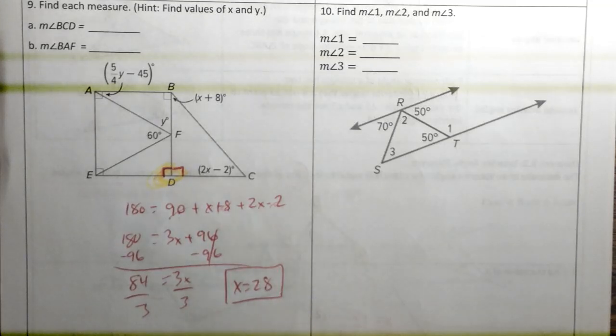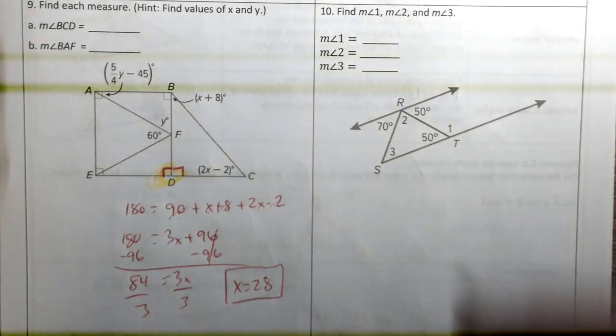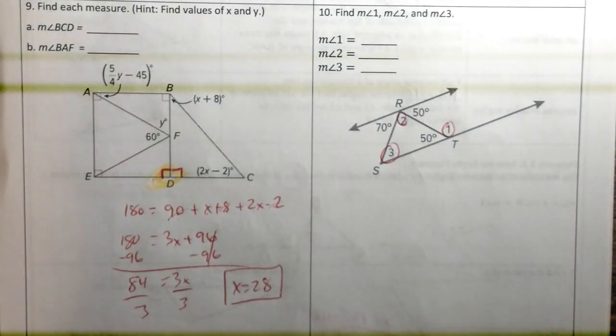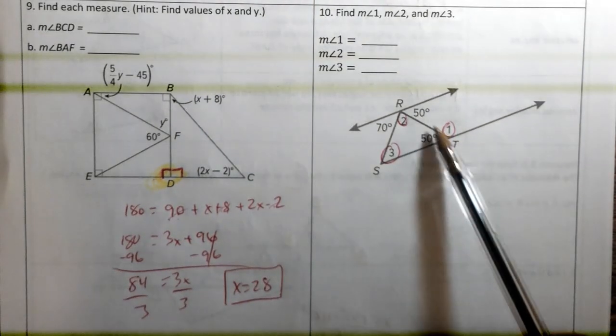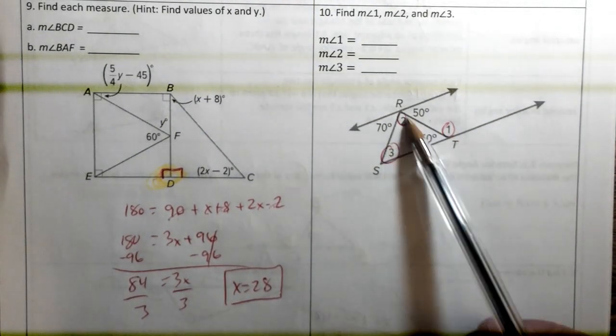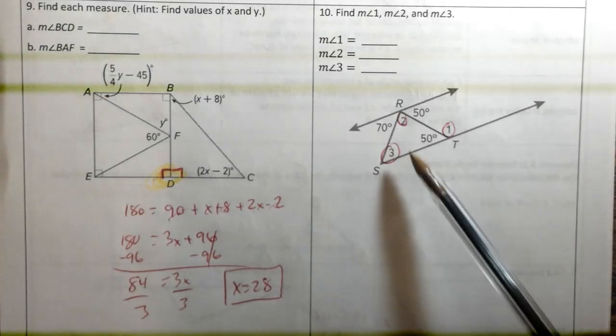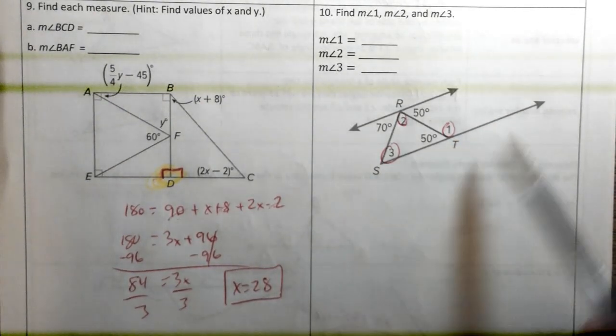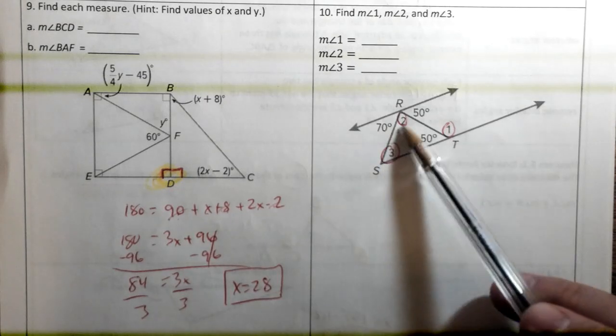All right, number 10. Find the measure of angle 1, the measure of angle 2, and the measure of angle 3. So 1, 2, and 3, even though I did those backwards. Okay. So, a couple of different ways we can do this. Granted, you guys are looking and saying, okay, well, here's the exterior. Well, here's the two remote interiors. How am I going to do this? Well, a couple of different things we can do.